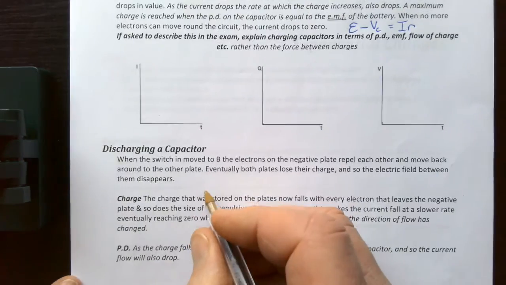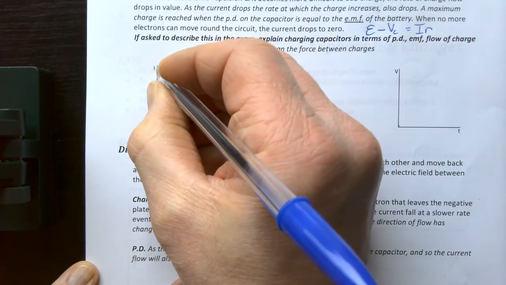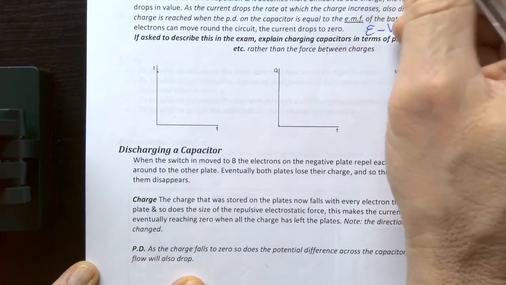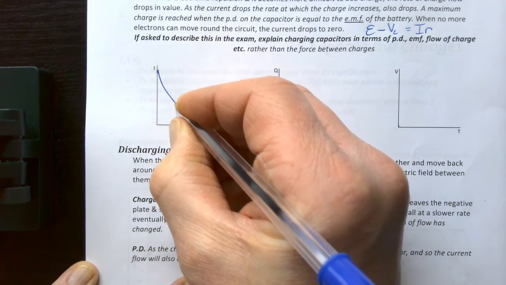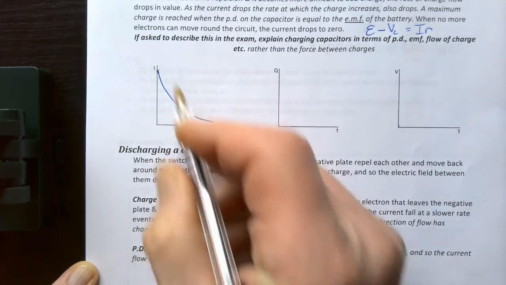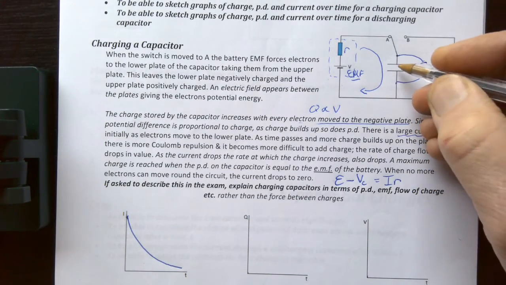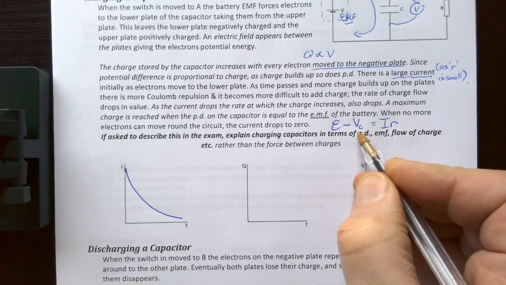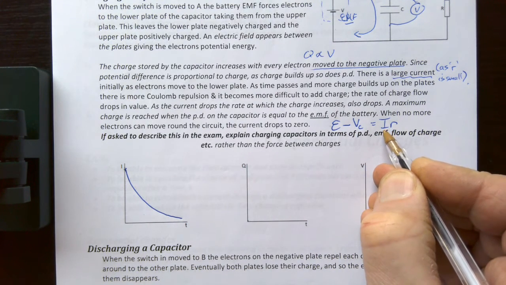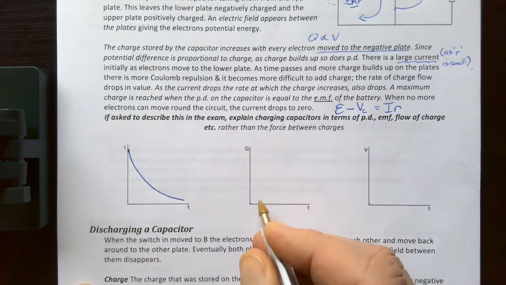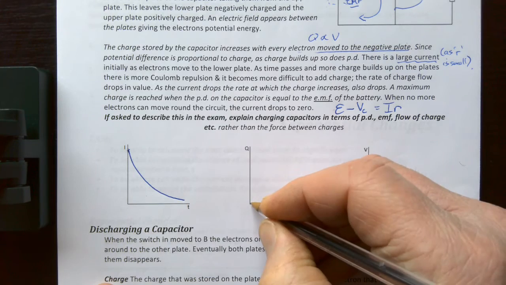Okay, so as we saw with the little animation, and as you'll see with the practicals, our current is maximum to start with, because there's nothing here preventing the flow, so it's really big, and then it fades out. And the reason it's fading out is because as this value gets bigger, the difference gets smaller, so the current gets smaller. Okay, what's happening in the capacitor? Well, the capacitor is charging up.